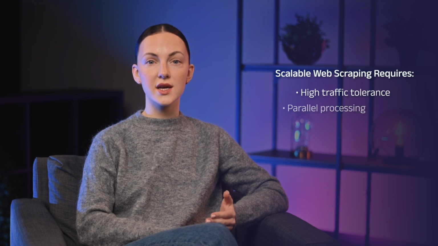So how do you actually overcome all this? Let's walk through the solutions. When you're working with massive amounts of web data, the first thing you need is a scalable infrastructure. This means designing a system that can handle high traffic loads, support parallel processing, and gracefully handle failures or slowdowns. Distributed scraping is key here. Instead of sending all your requests from one location or IP, you distribute them across many nodes, often across different regions, to avoid bottlenecks and reduce the risk of overloading any one target.